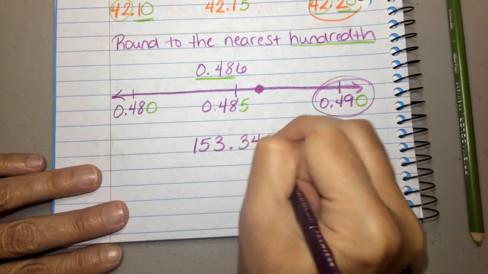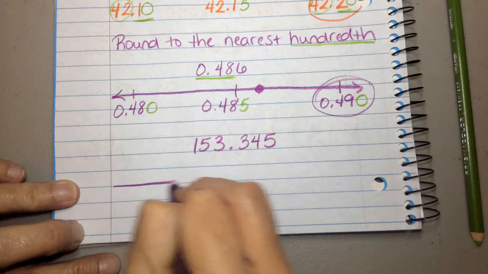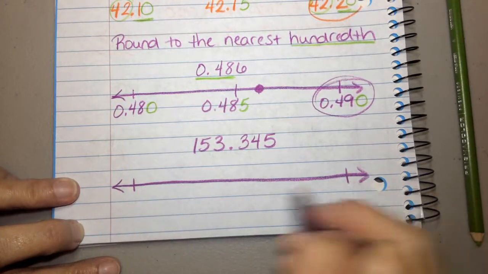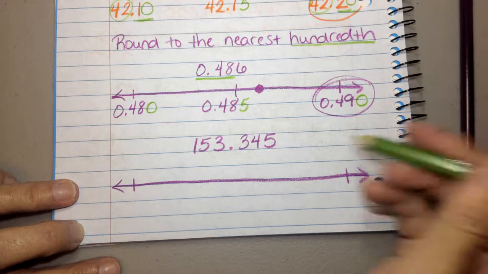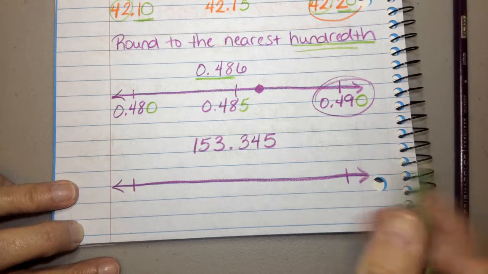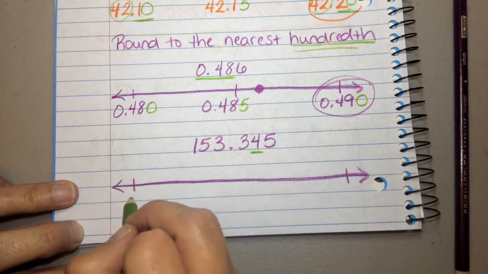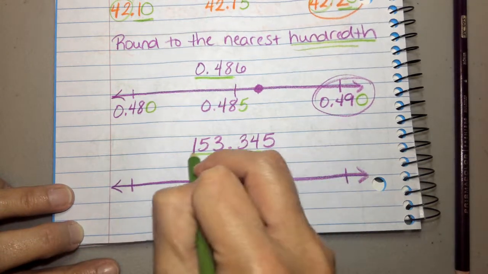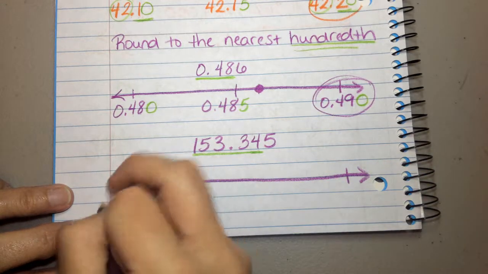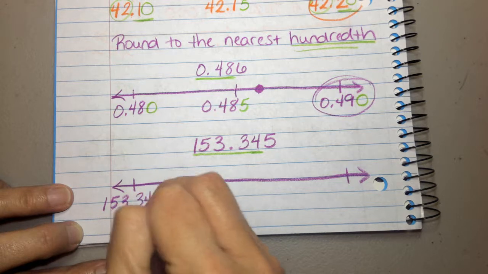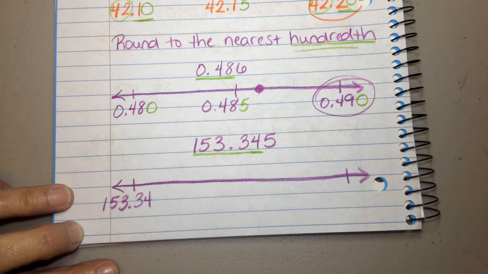Okay, so let's make our number line. We're looking for the nearest hundredth again, right? So here's the hundredths place. So when I'm picking what goes here, I look at all of this. So I have 153 and 34 hundredths.